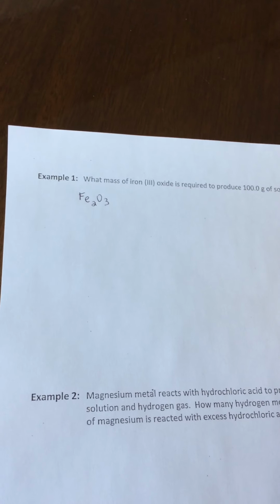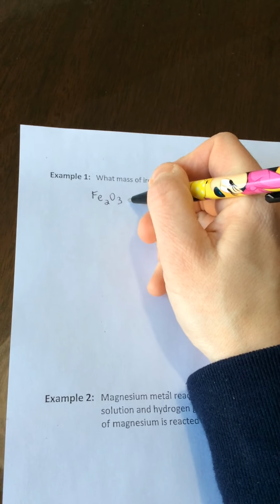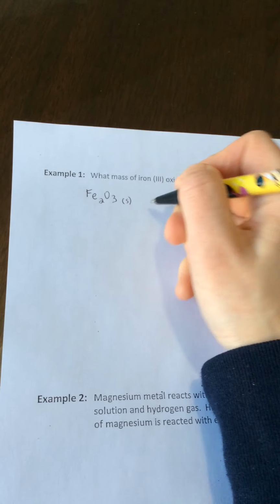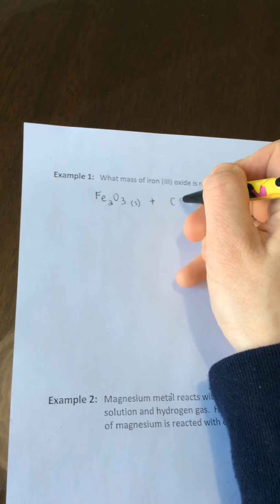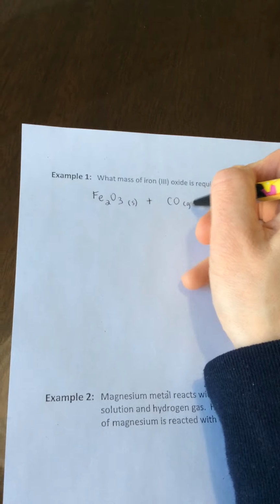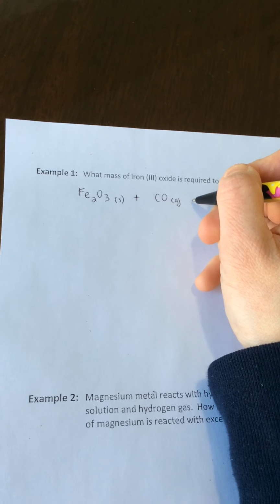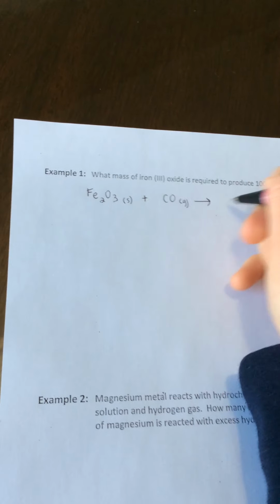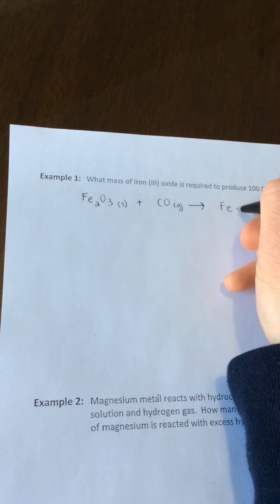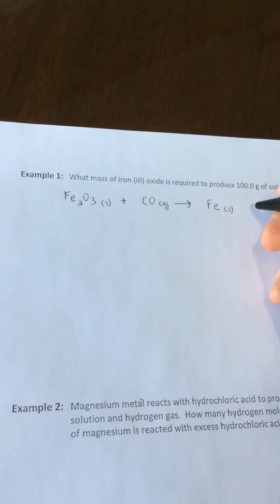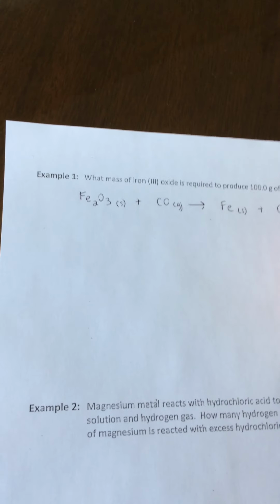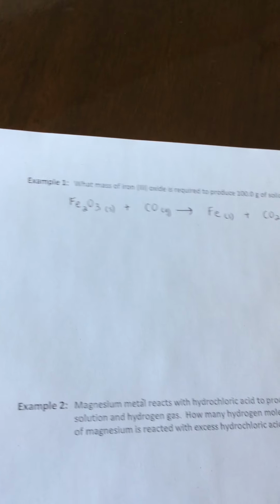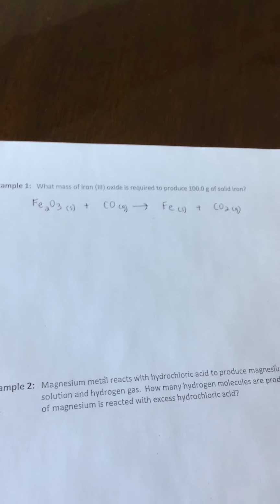So there's our correct formula for iron 3 oxide. It's going to be a solid. It's an ionic compound. This is going to react with carbon monoxide gas. Again, that wasn't stated in the question. It should have been. This will produce iron. Iron's a solid at room temperature. And carbon dioxide gas. Again, you weren't told that. You should have been. So here's the skeleton equation.